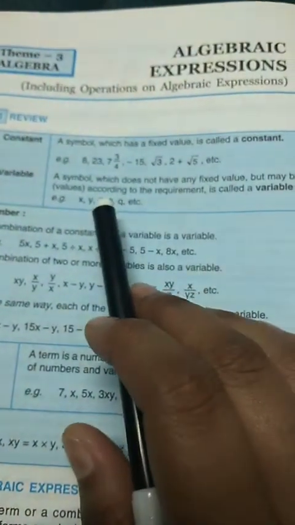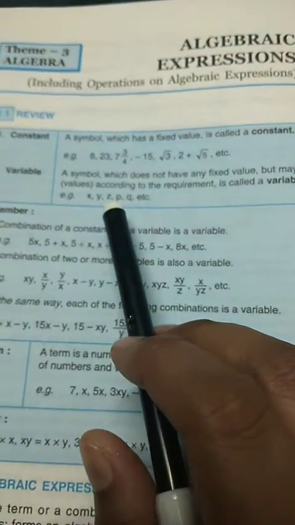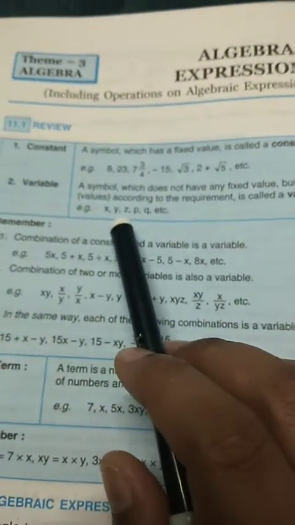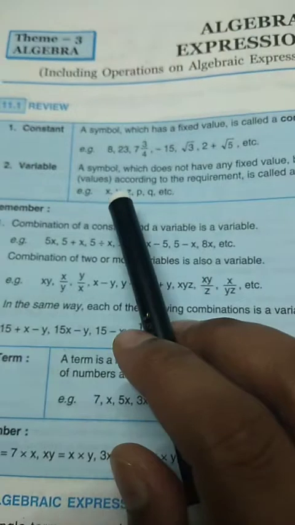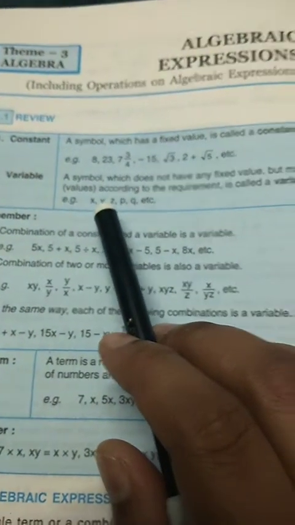It is called variable. Now, alphabets, basically alphabets starting from A to Z, are the variables which are used in algebraic expressions, algebraic terms, and constants are the numbers.